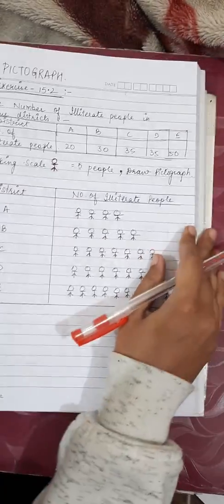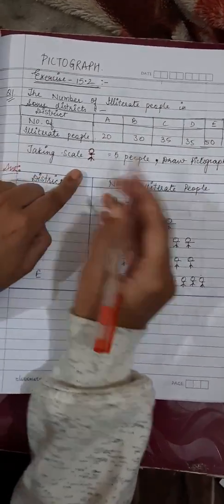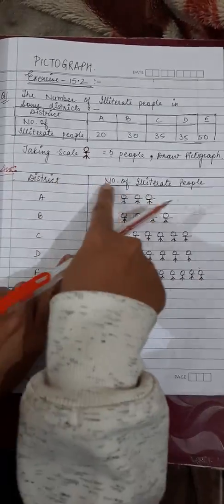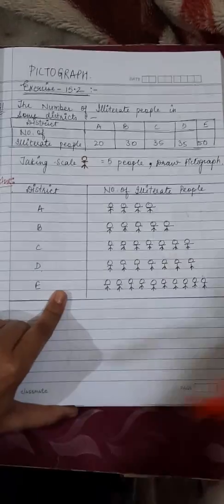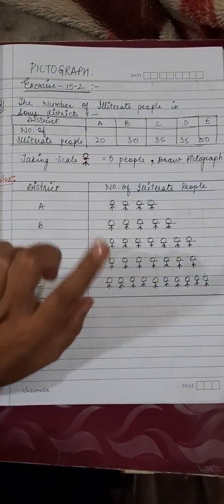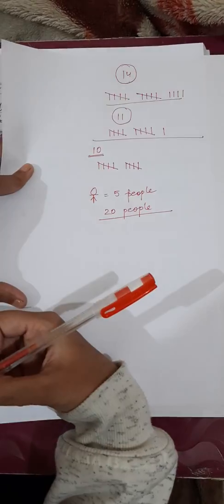Okay. Now in A, how many people are there? 20. But the symbol, we have to write here the number of illiterate people in the form of symbols. Like this. Whatever symbol they have given, you have to write with that. Now if for one symbol, that means 5 people, but I want to represent now 20 people, so how I am going to represent 20 people?